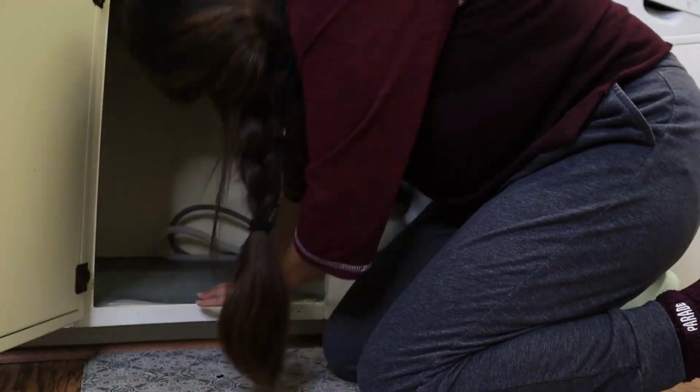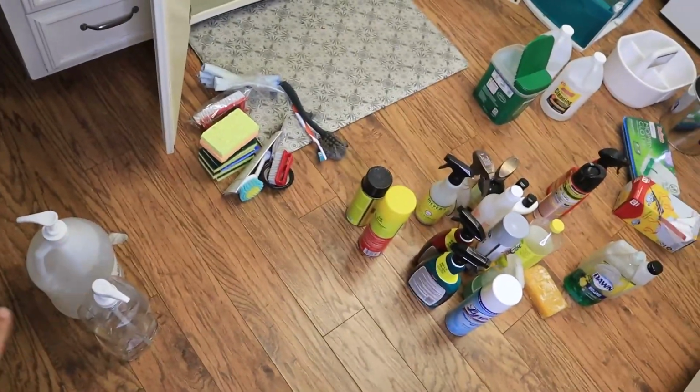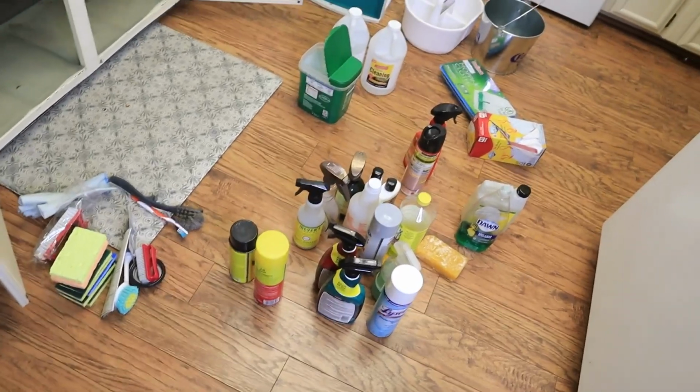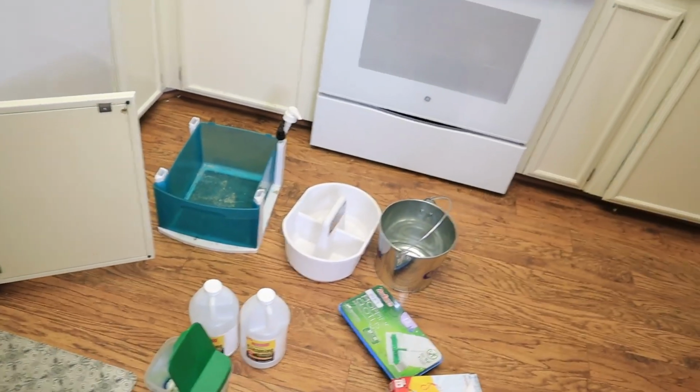Okay, so after wiping down the area under the kitchen sink, I went ahead and categorized all of my cleaning products on the floor, just so it makes it easier for me to store them in the different bins that I have.